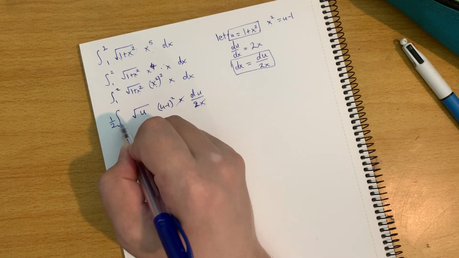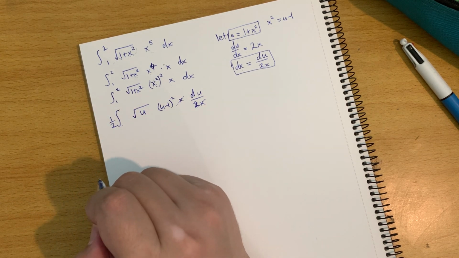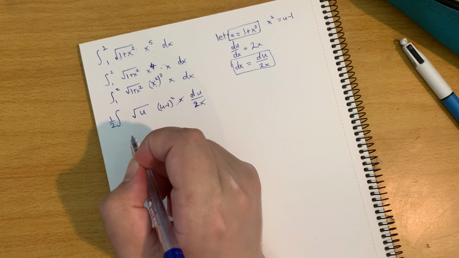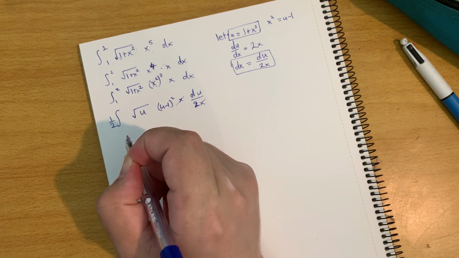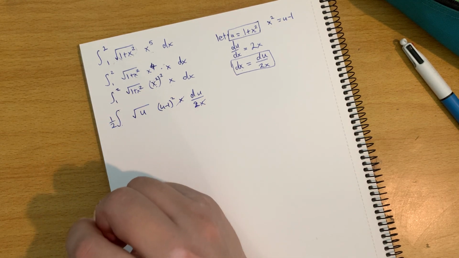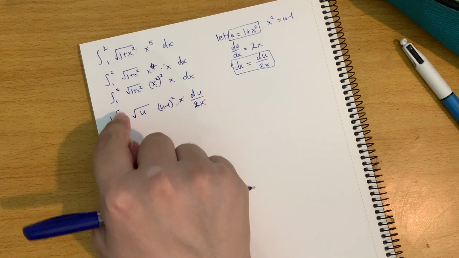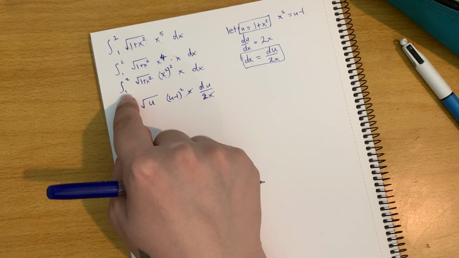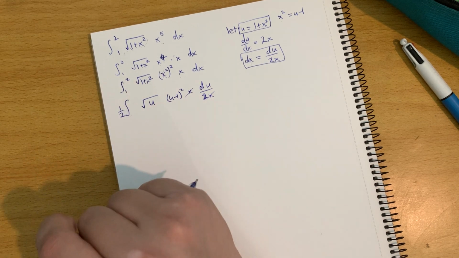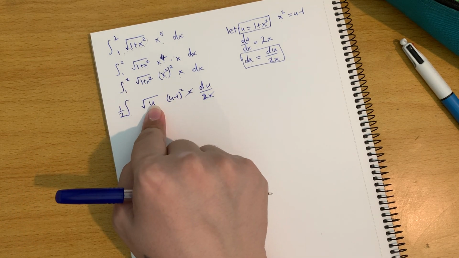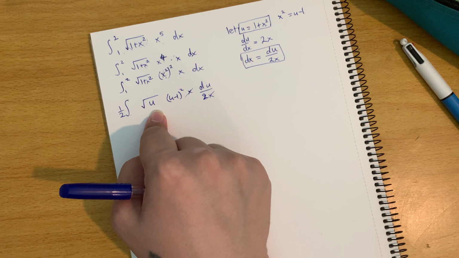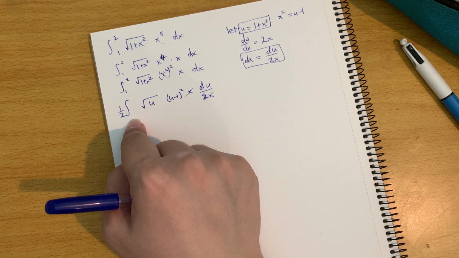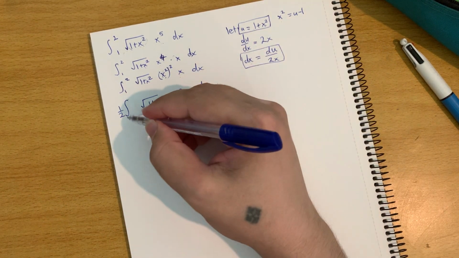You notice I'm not putting from 1 to 2. This is because when you're doing u substitution with definite integrals, you need to change the limits of integration, right? Because these limits are based on x. So when x equal 1, when x equal 2, when you're moving from x to u will be different. So what are the new numbers?